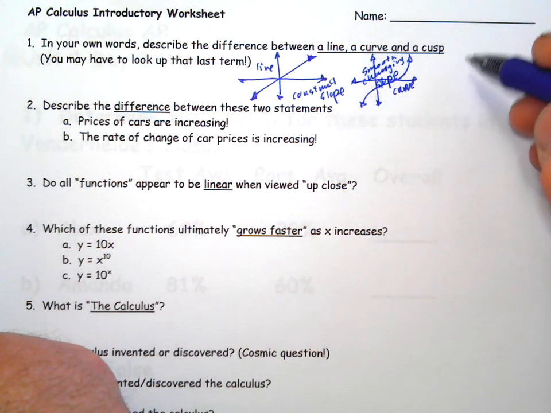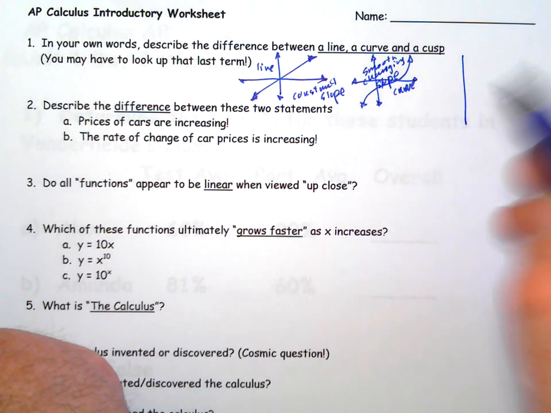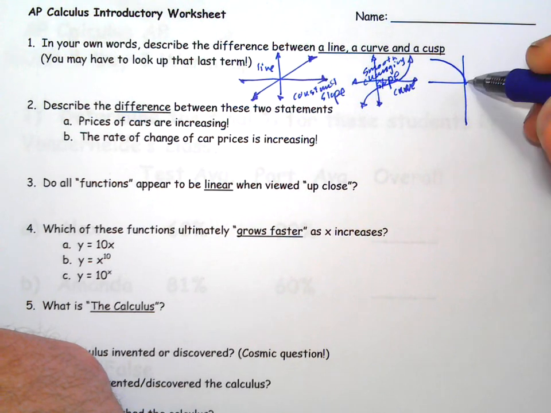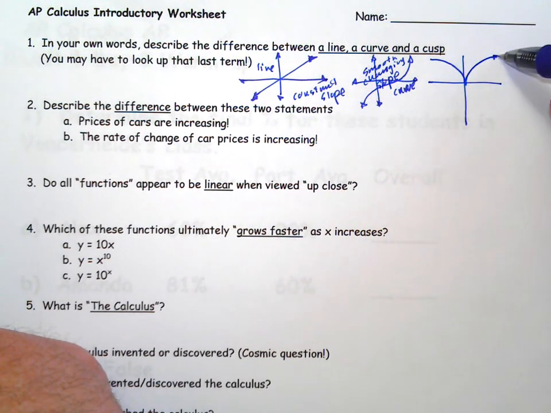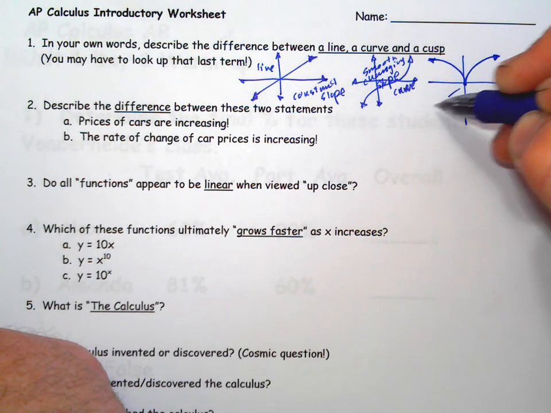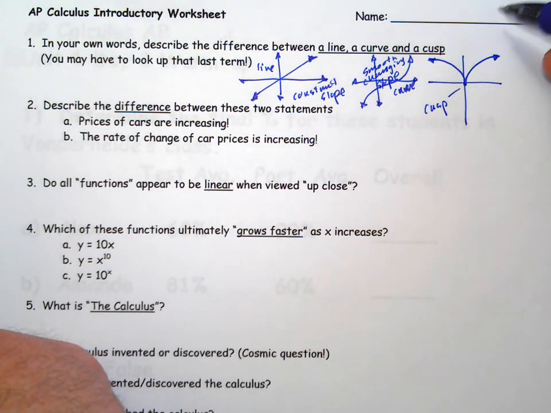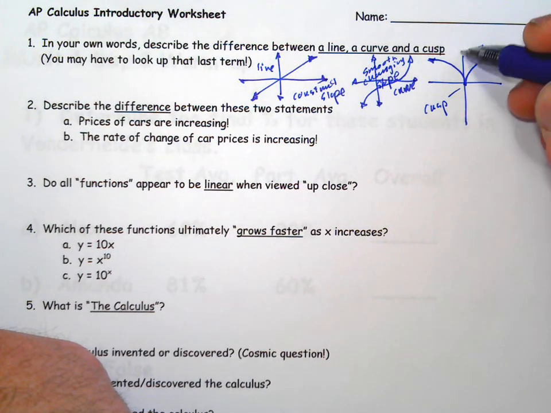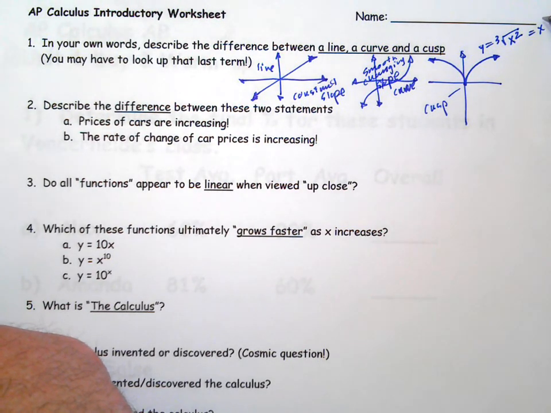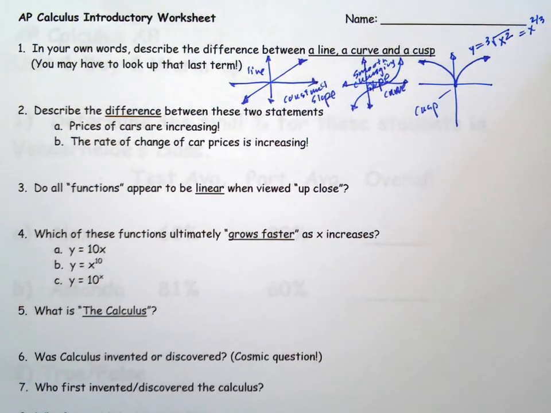Parabola could be one. Now a cusp is something kind of like this. A cusp is sort of like a sharp point, but kind of like a curve into a point. So we call that a cusp. And this is actually a function that we will probably study. An example could be the cube root of x squared, or in other words, x to the 2/3 if you want to write it as a rational exponent.